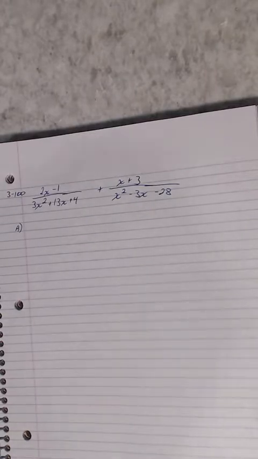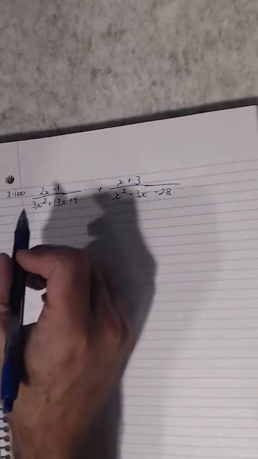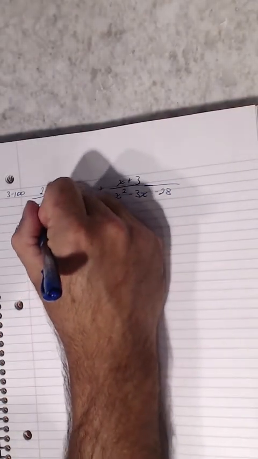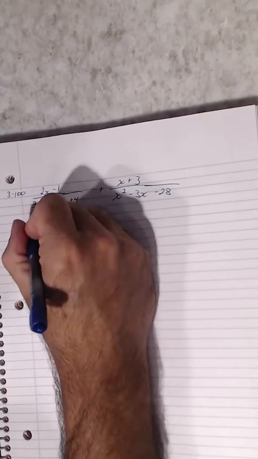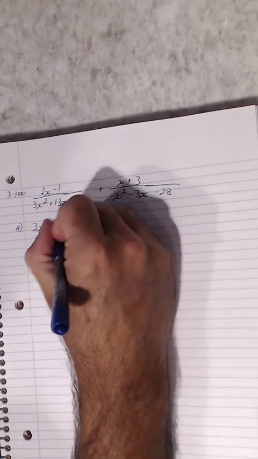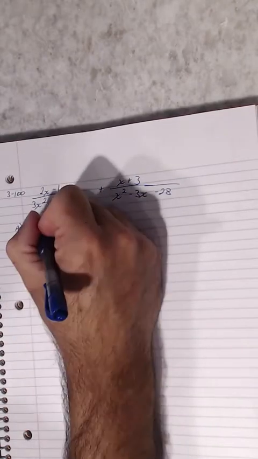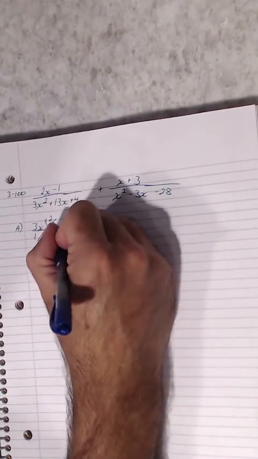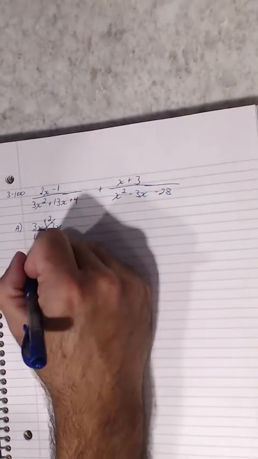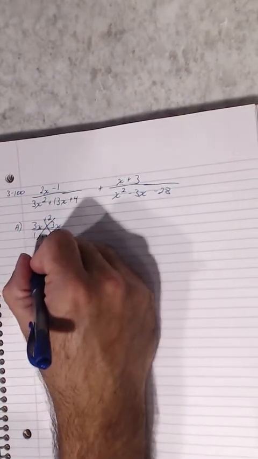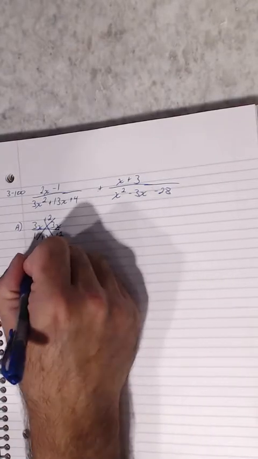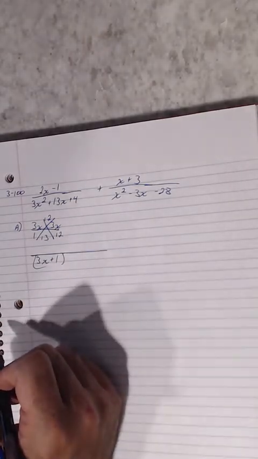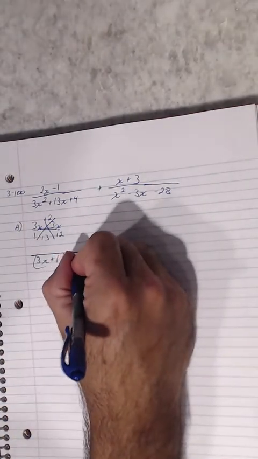This is what I would do. First thing I would do is I would snowflake that. So I'm going to put a 3x, 3x. A times c is 12, 13, that's an easy one, 12 and 1, or 1 and 12. So now I've got the denominator here is 3x plus 1 times, I can reduce this, divide each by 3, x plus 4.